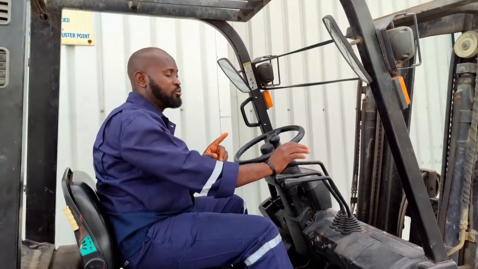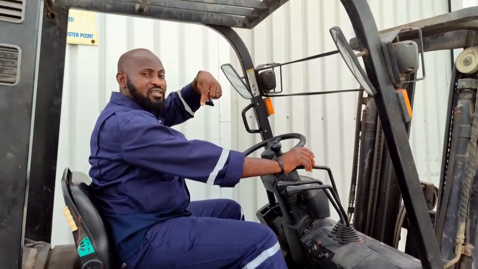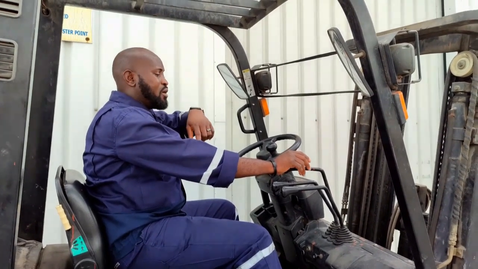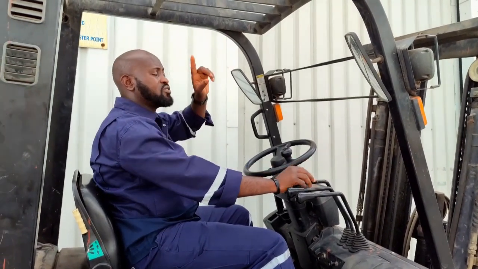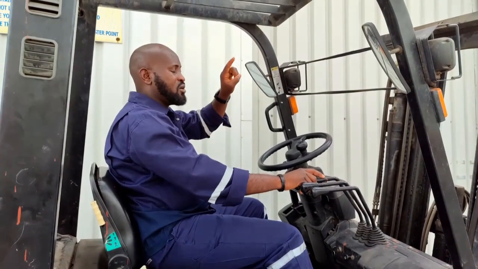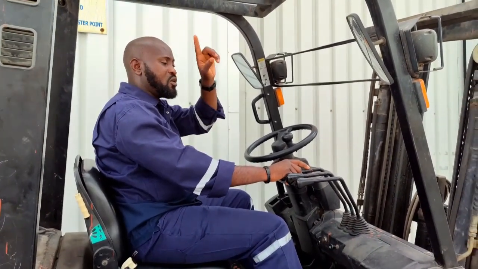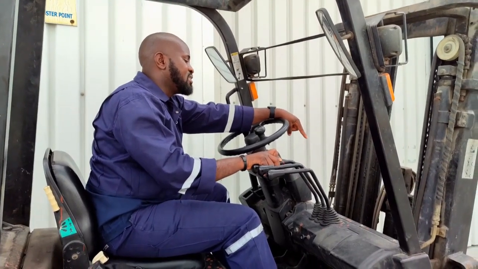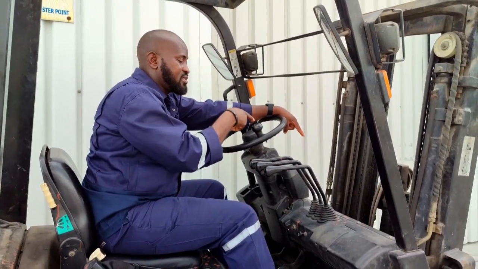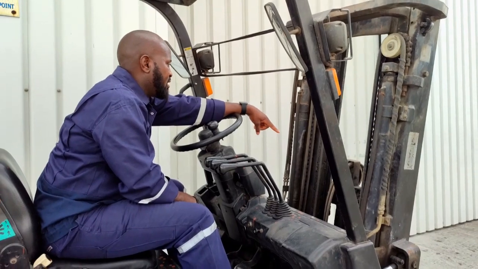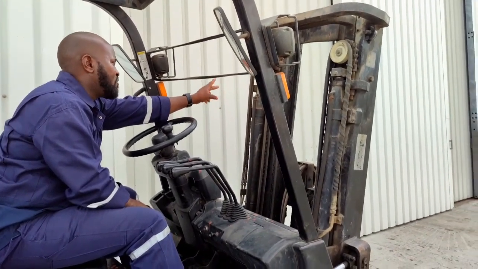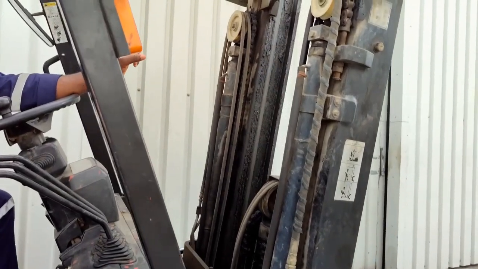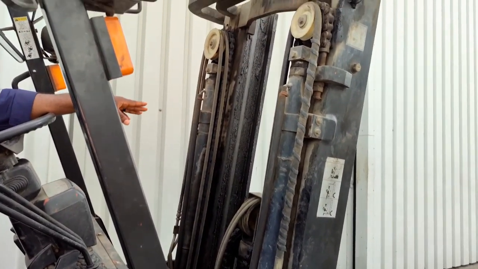But also, when you push it forward, it starts coming down until it gets to the last point. And how would you know if the fork has actually gotten to the last point? When you are trying to lift or bring it down, you can determine that by looking at the cylinders. For this particular forklift, we have cylinders 1, 2, and 3 responsible for the upward and downward movement of this fork.